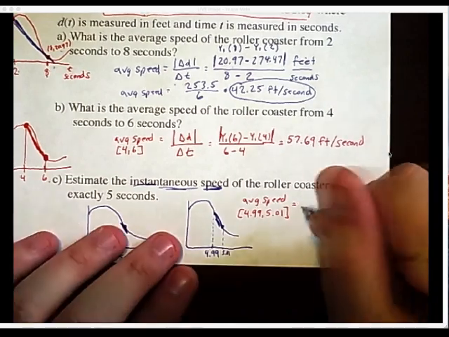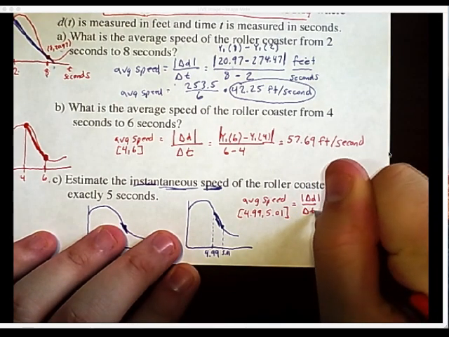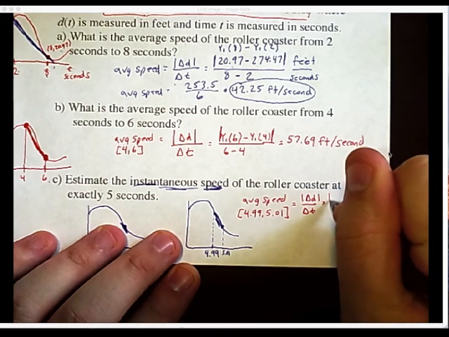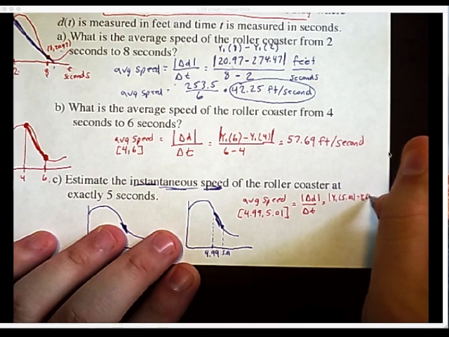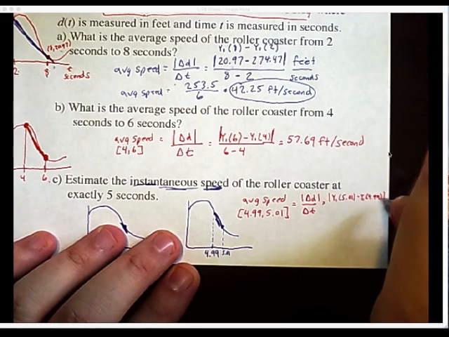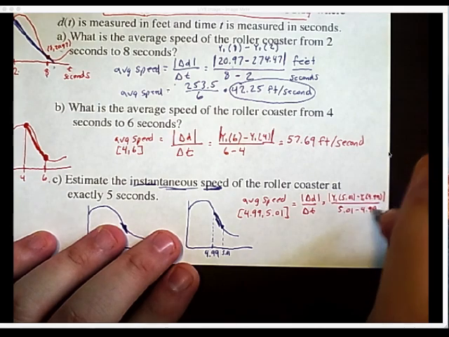So I would do, again, the absolute value of change in distance over change in time. And I would say, okay, y1 at 5.01 minus y1 at 4.99, all over 5.01 minus 4.99.